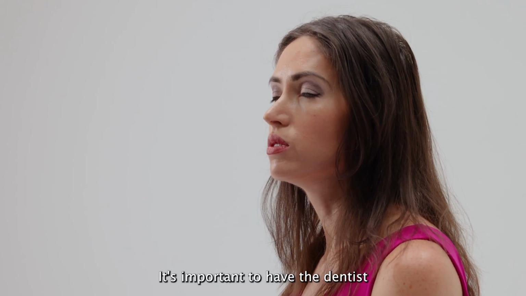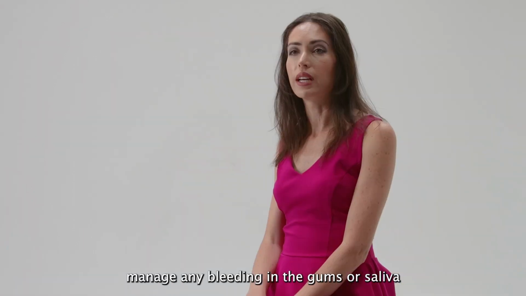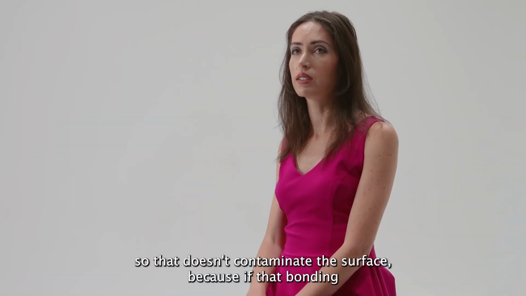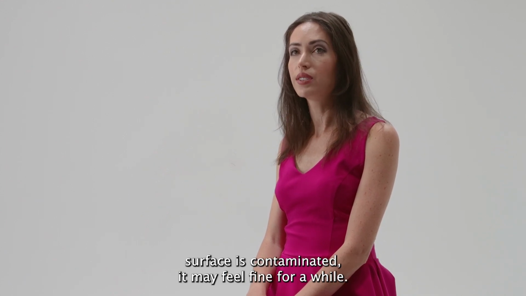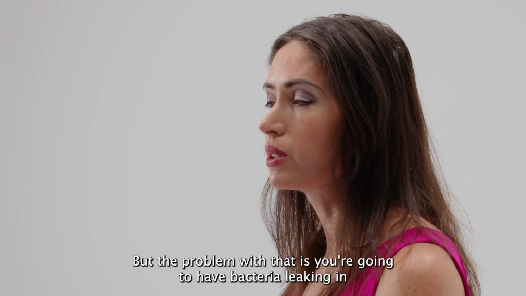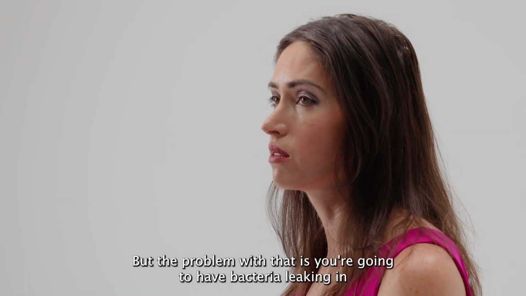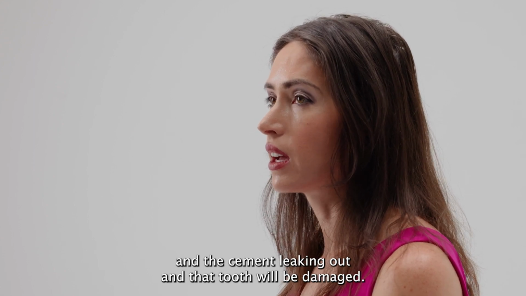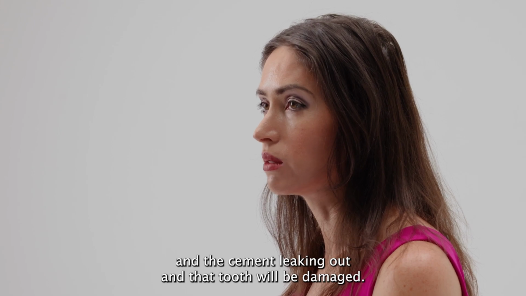It's important to have the dentist manage any bleeding in the gums or saliva so that doesn't contaminate the surface. Because if that bonding surface is contaminated, it may feel fine for a while, but the problem with that is you're going to have bacteria leaking in and the cement leaking out, and that tooth will be damaged.